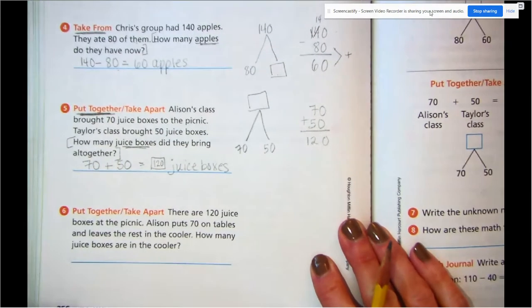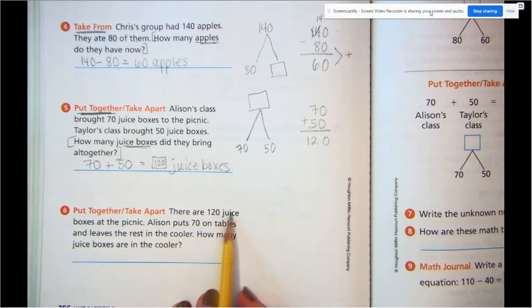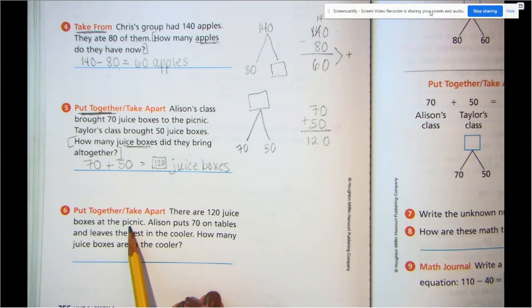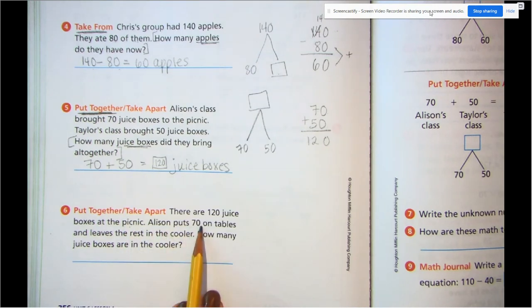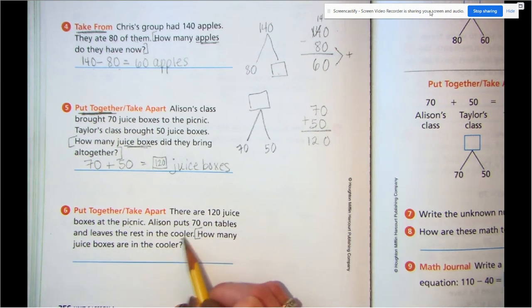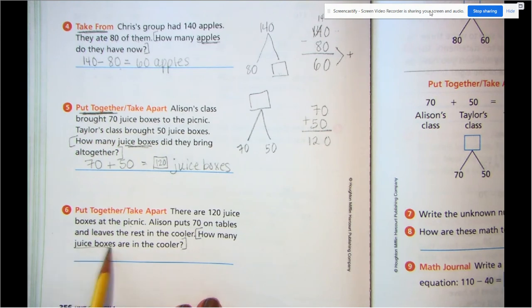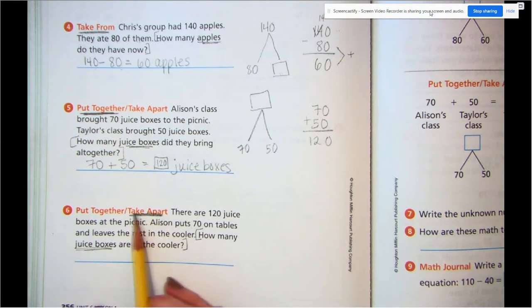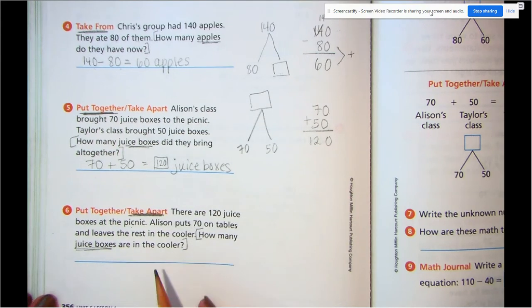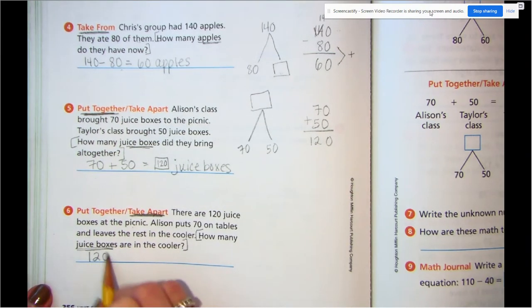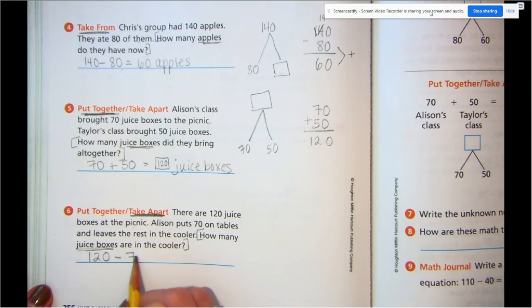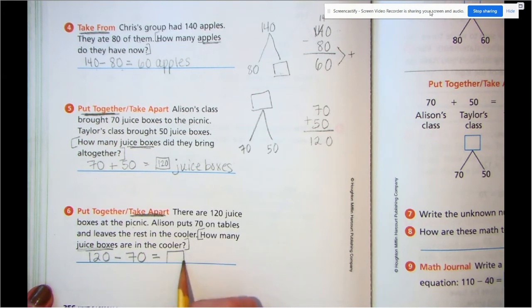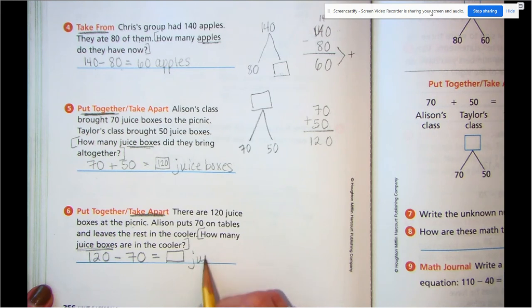Okay, now look. There are 120 juice boxes at the picnic. That sounds familiar. Allison puts 70 on tables and leaves the rest in the cooler. How many juice boxes are in the cooler? So we know juice boxes is going to be our label. If they give us that total, then we know we're going to be taking that apart. We're going to start with that big number and take it apart. So I have 120, and I know that she is using up 70 of them. And then we're left with a different amount that are left in the cooler.